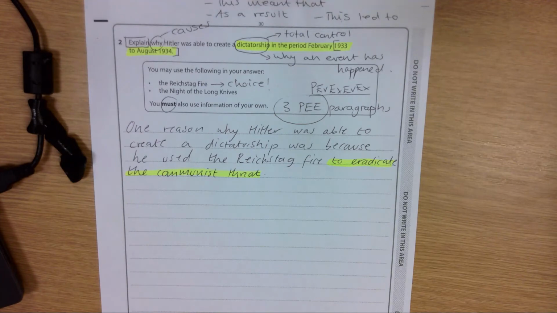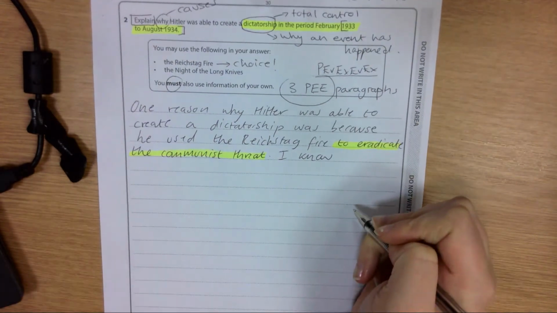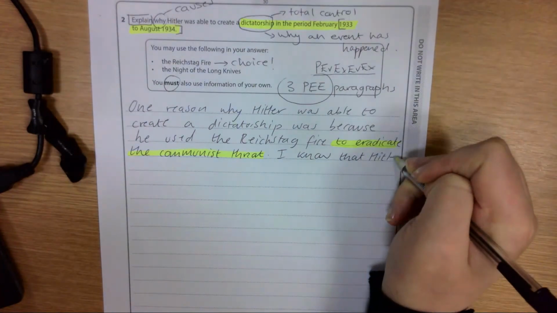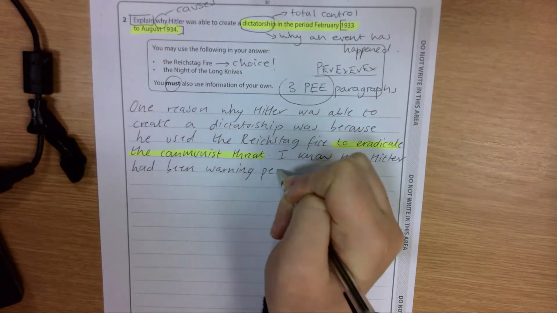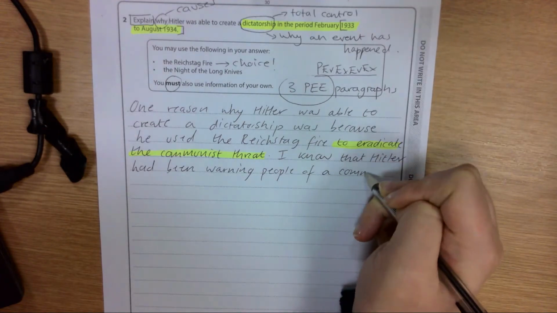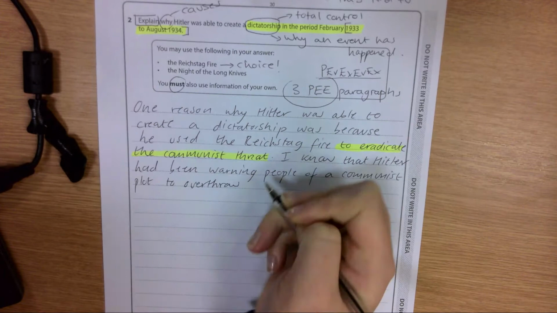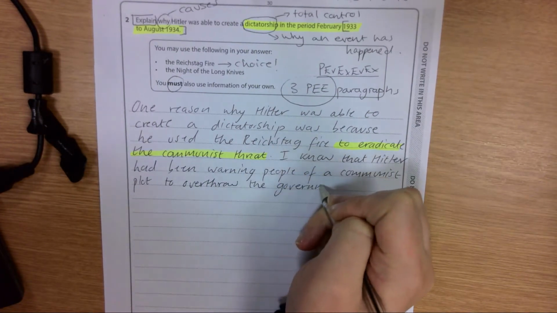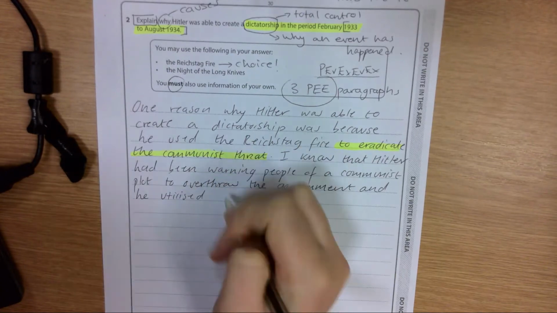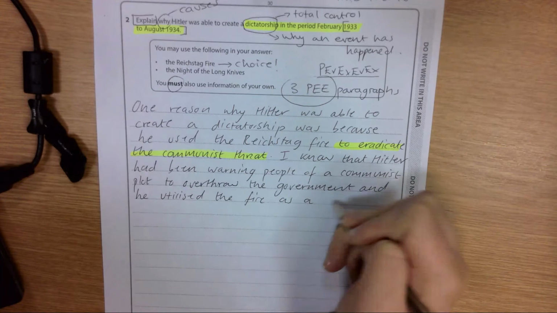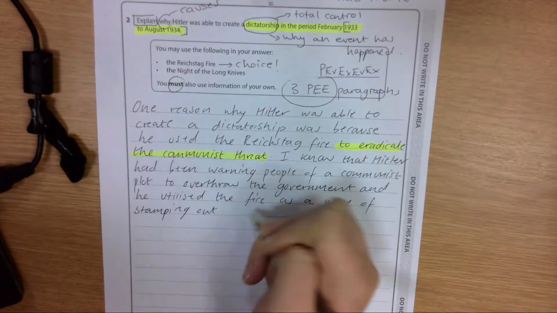Okay, so I'm going to bring a bit of context to what I'm saying. I'm going to use a lovely sentence starter: I know that Hitler had been warning people of a communist plot to overthrow the government, and he utilised the fire as a way of stamping out the communists.